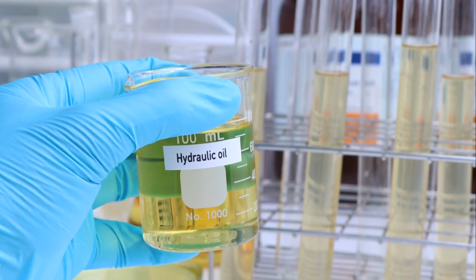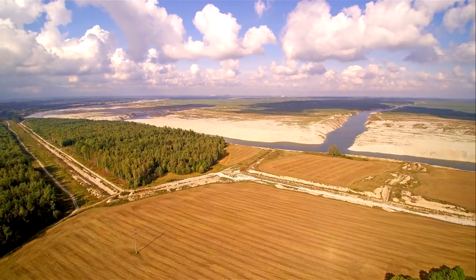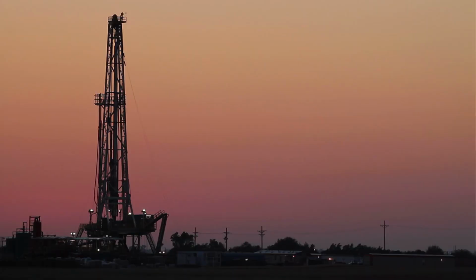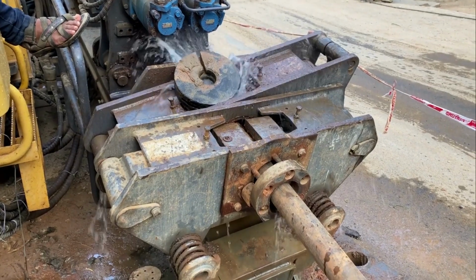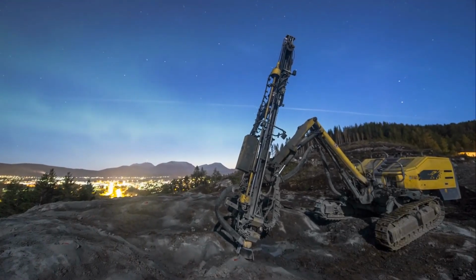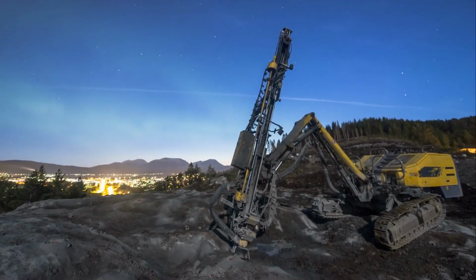2. Hydraulic fracturing, fracking. Used for extracting oil from shale rock, which is too dense for oil to flow naturally. How fracking works: drilling a horizontal well. Instead of drilling straight down, a well curves horizontally through the oil-rich rock layer.